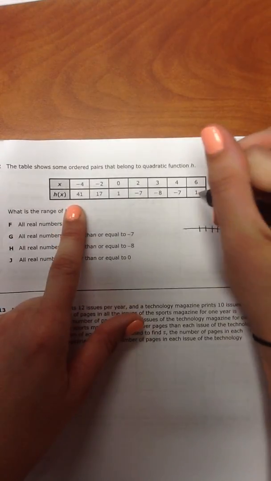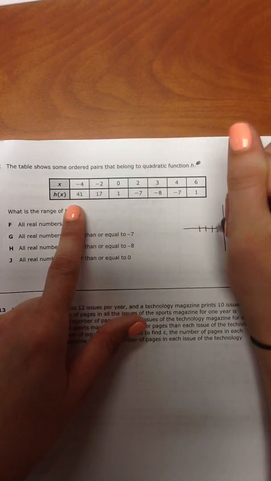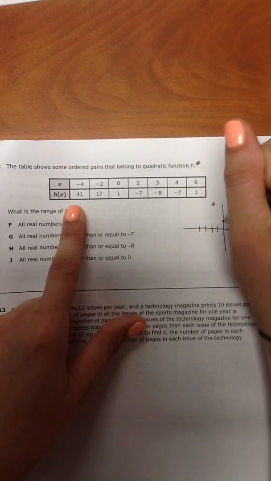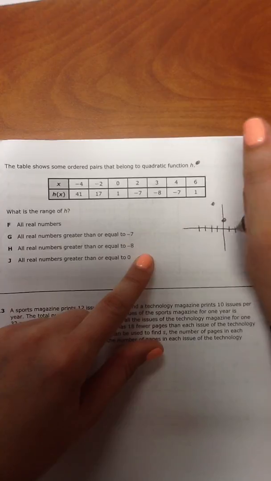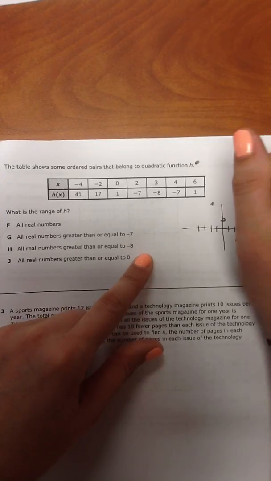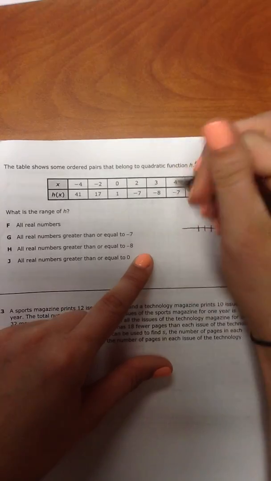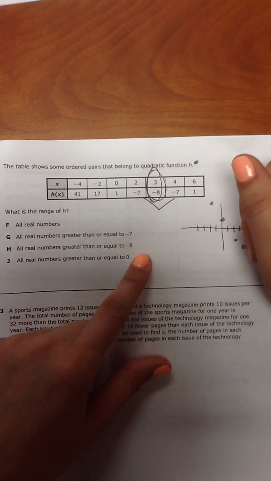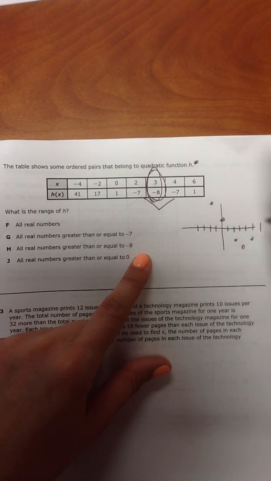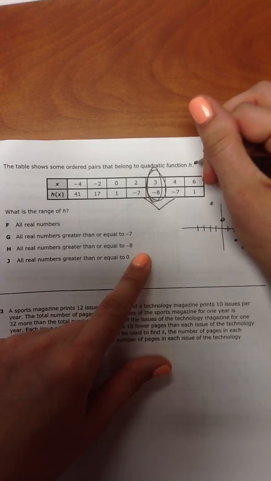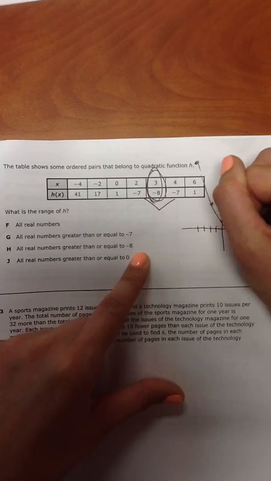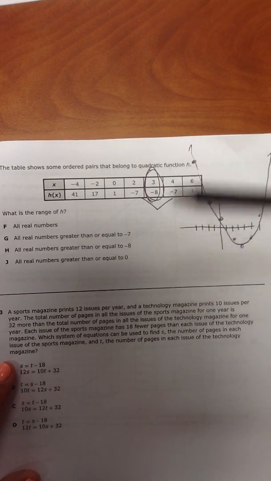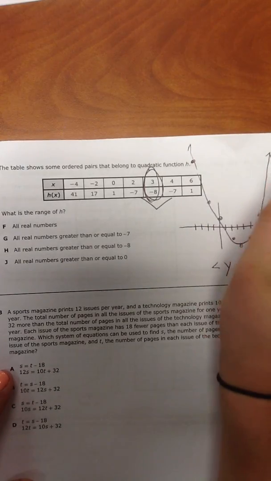So I know my -4 is all the way up here, 41, so I'm way up here. -2 is 17, we're somewhere here. 0 is 1. 2 is -7. 3 is -8. So if we look at this right here, we see this is our vertex, right? And then we come back up and we come back up. So this is kind of the graph right here. Okay. So range is our y values. So I know I come over here and I do what, you know, Coach Redeker taught me.